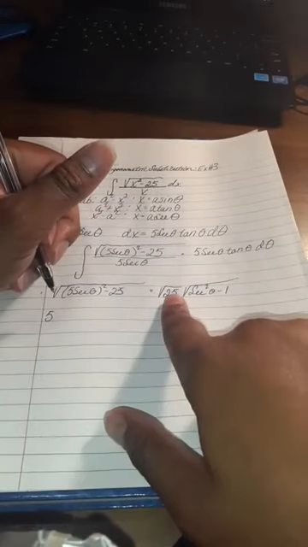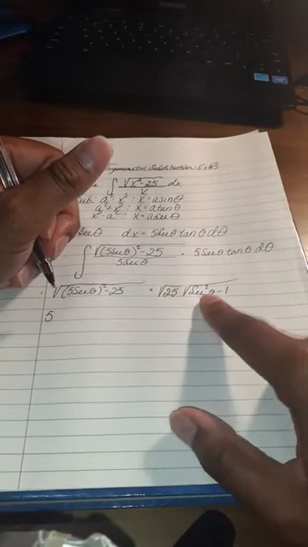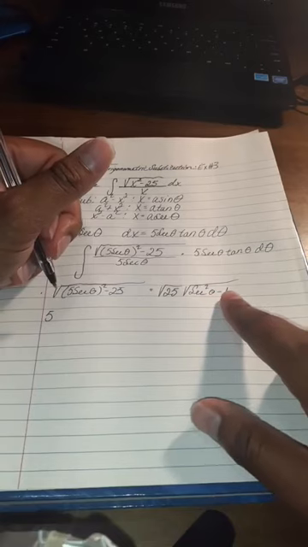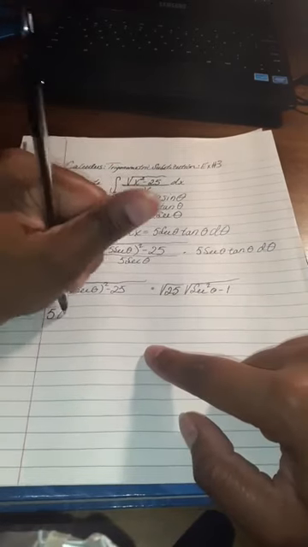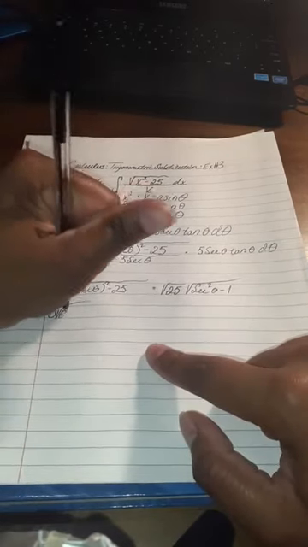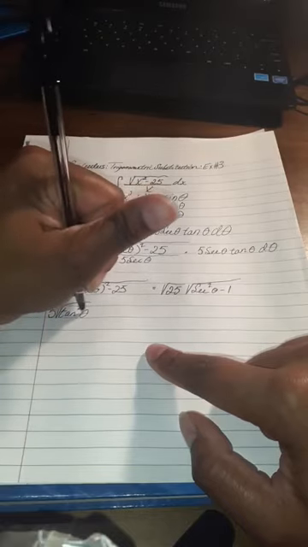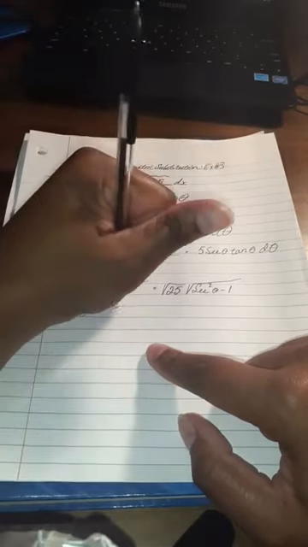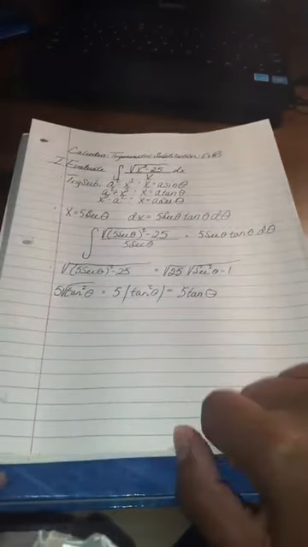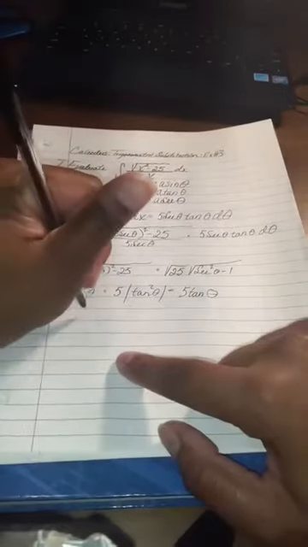When I take the square root of 25, I get 5. Remember that secant squared theta minus 1 is tangent squared theta. So we would have the square root of tangent squared theta, which we know just becomes 5 tangent theta. So that takes care of the square roots.